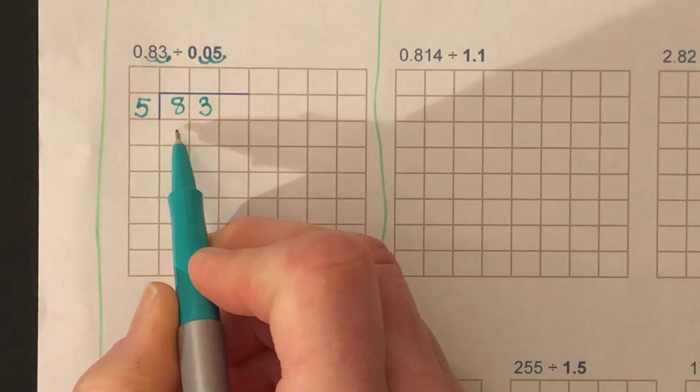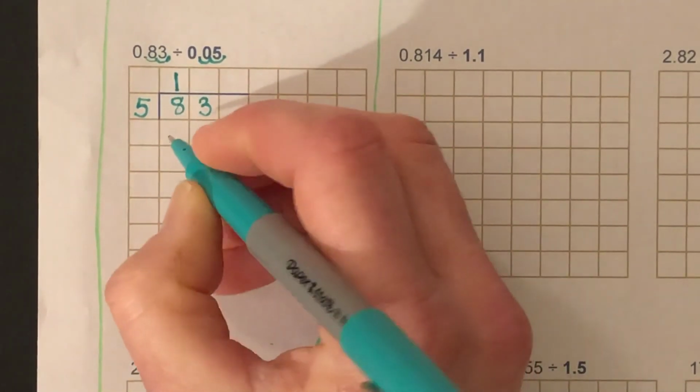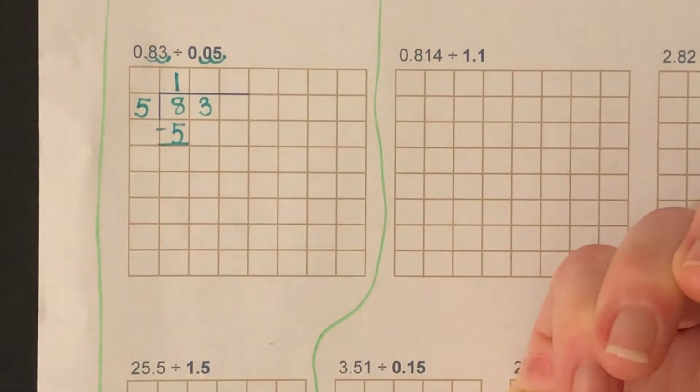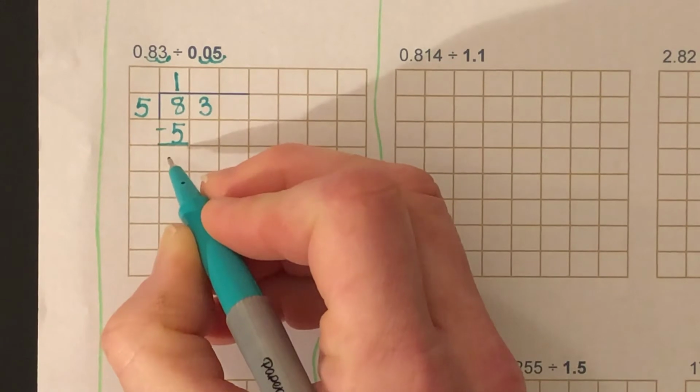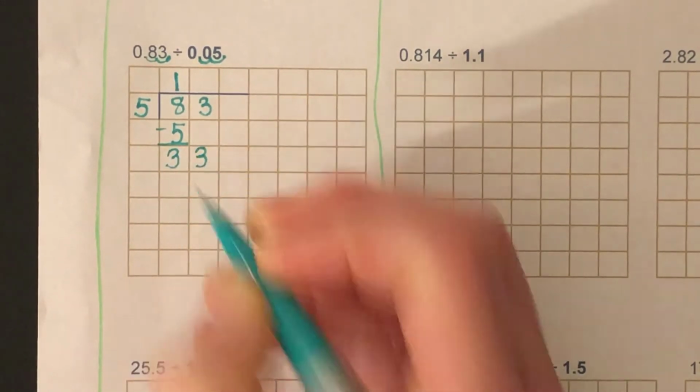Five goes into 8 one time. 1 times 5 is 5. I subtract. I get 3. Bring down this 3.